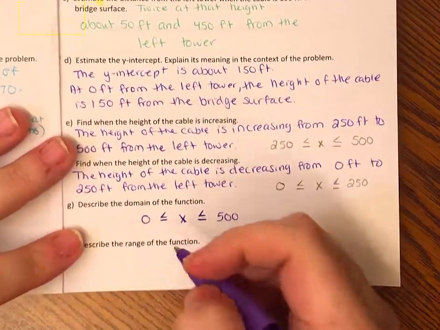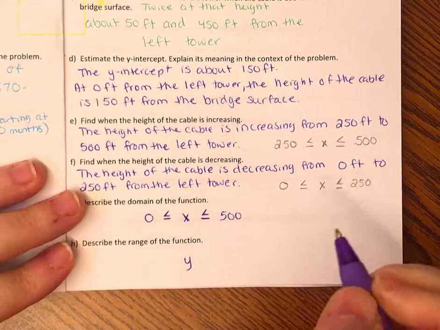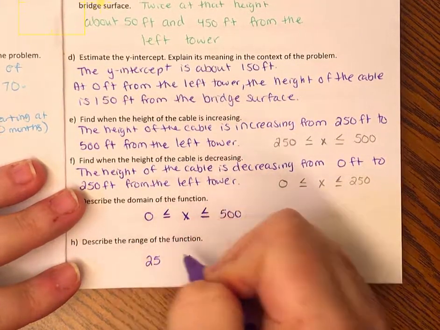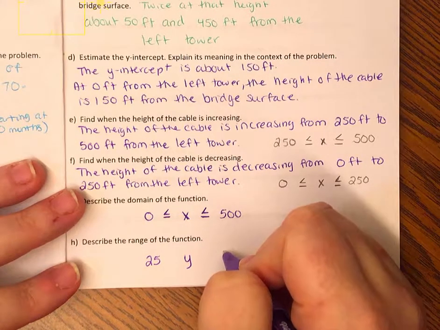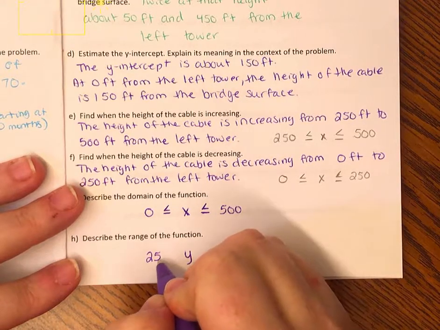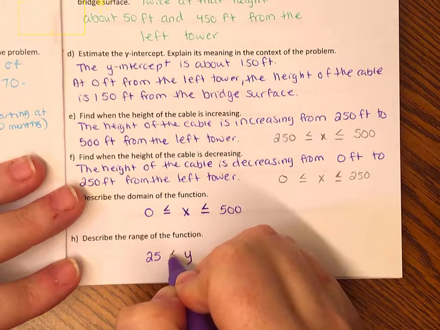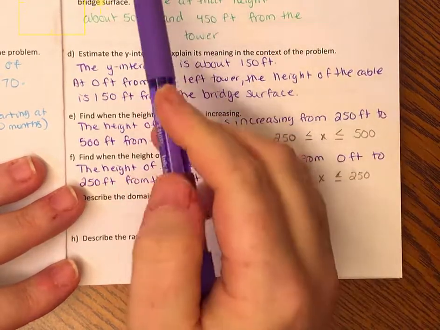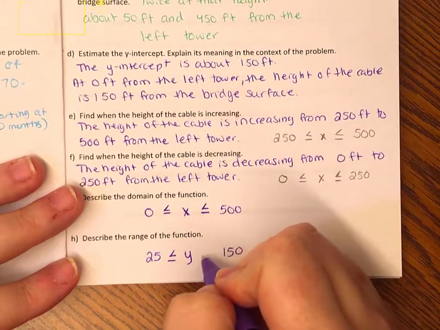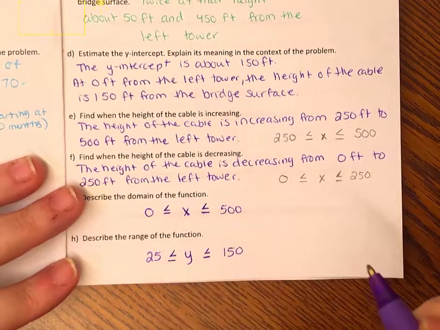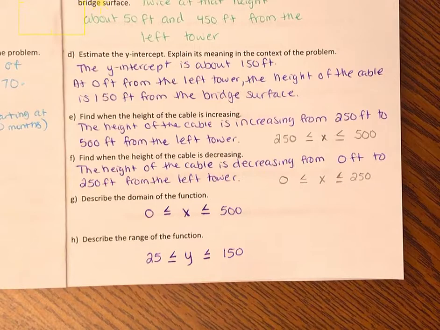So the range is the y values. And that first y value was about 25, and then it went up to about 150. So our inequality will say all the y values that are bigger than or equal to 25, because it does hit that 25, and then smaller than or equal to 150, because it does hit the 150, and that is the range of the function.